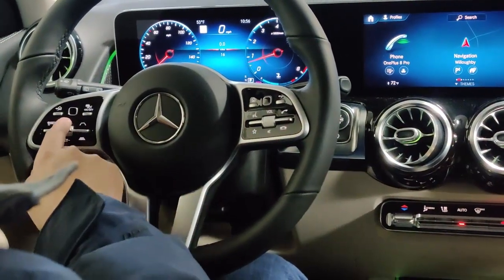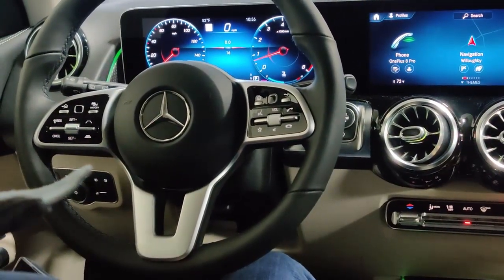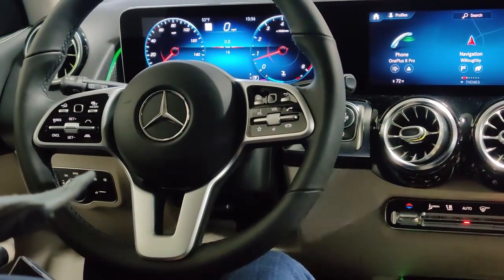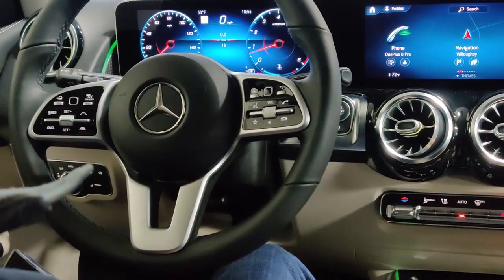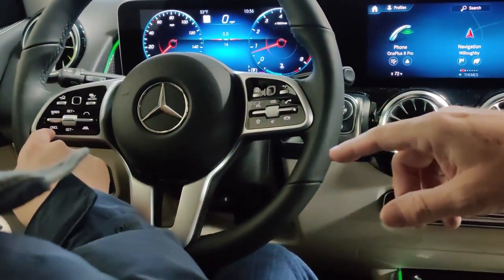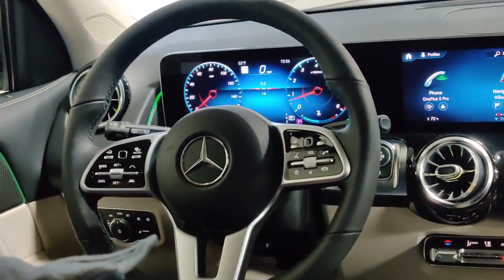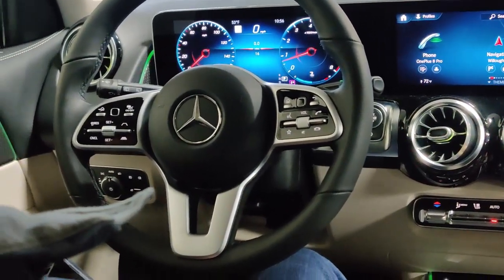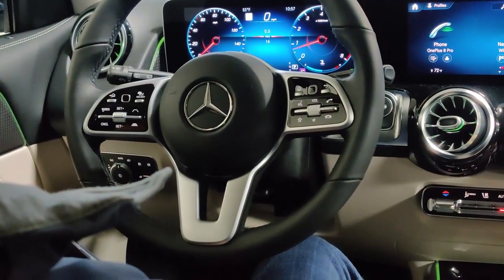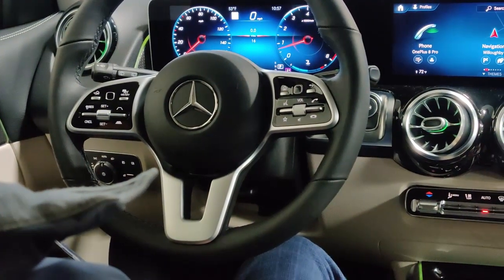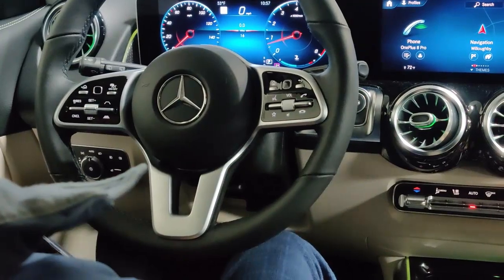So on this thing, you'll feel when you push up a little resistance, then you can go beyond it. Same thing on the accelerator versus deceleration. And this is cancel or resume. So if you wanted to turn it off or resume the last speed set, this does that. Nice. Yep.